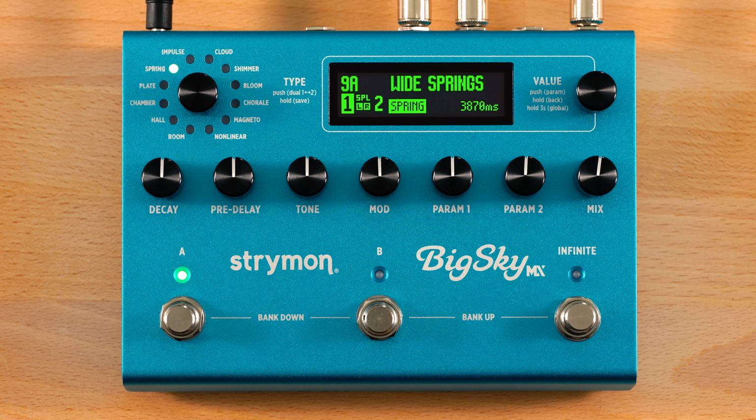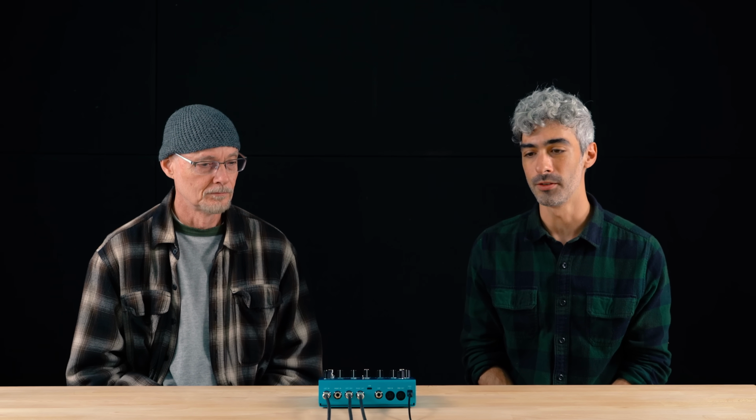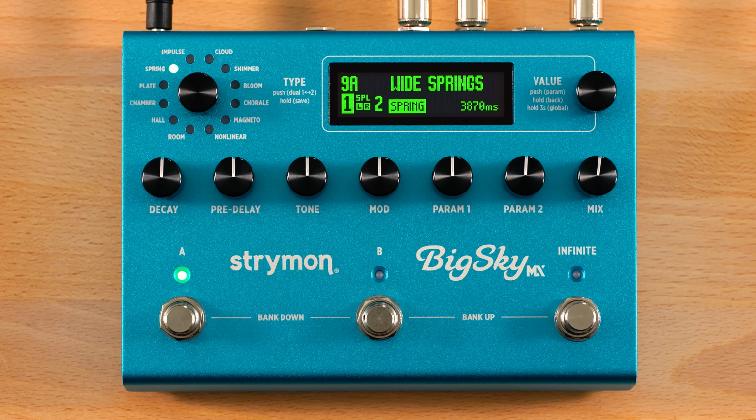This is a brand new hardware platform. We've got a really powerful ARM tri-core processor on here, so we can do stuff that we've never been able to do before on hardware. We've also got great modern connectivity features like USB-C for MIDI and for firmware updates and for impulse loading.